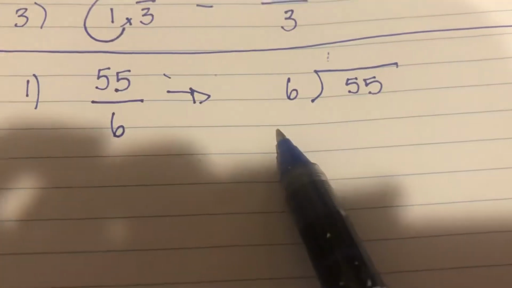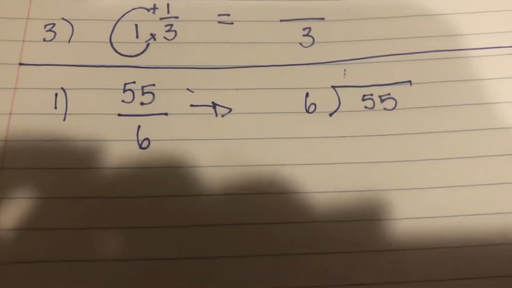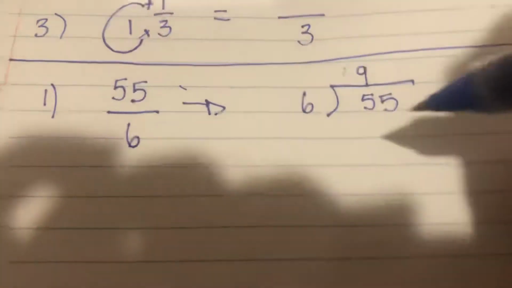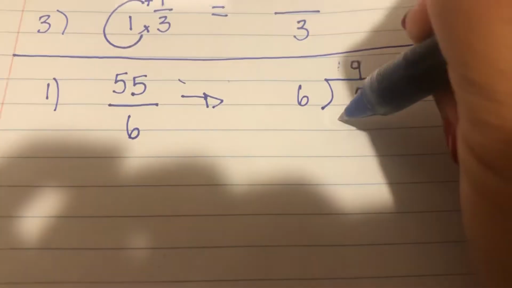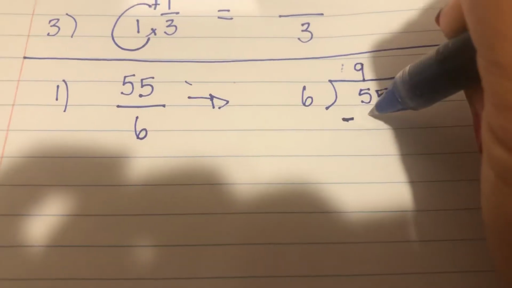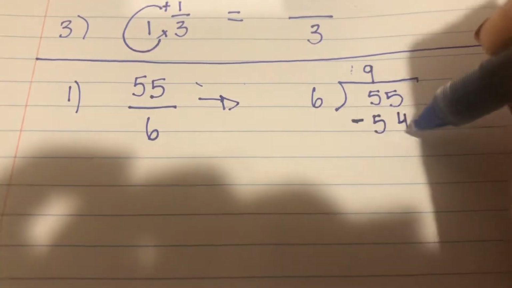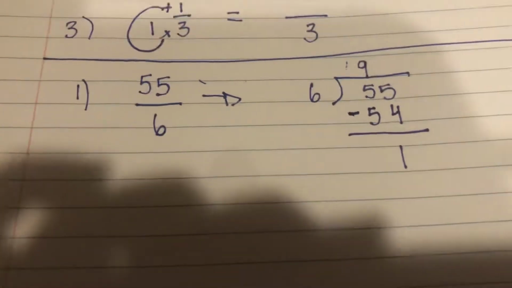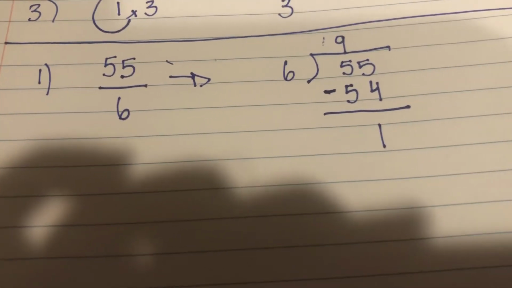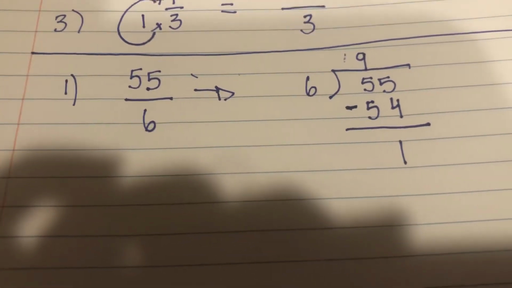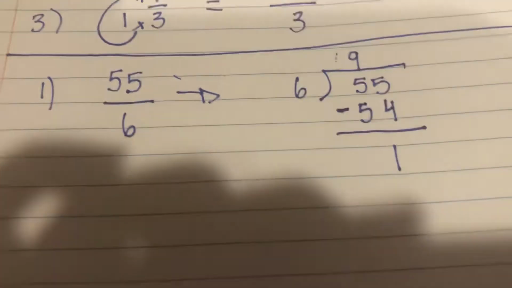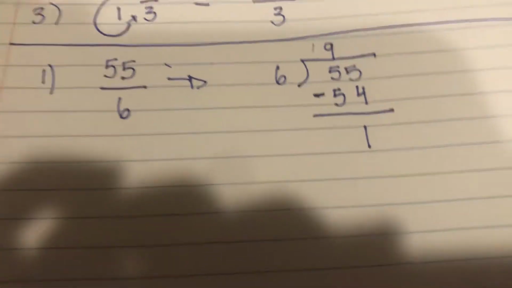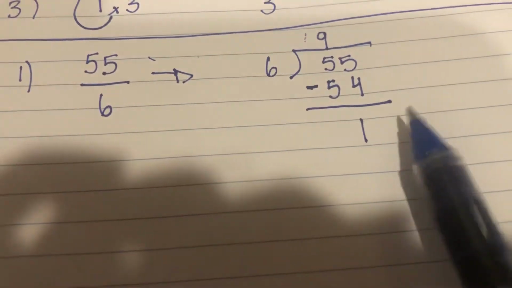So here's what we know. 6 doesn't go perfectly into 55, but it's close. How do I know this? Because 9 times 6 is 54. So I'm going to figure out what's left over by subtracting 54 from 55, and what I get is the remainder. That's basically what the mixed number is: how much is left over from dividing. The remainder is how much extra you have left, and here I have one extra.